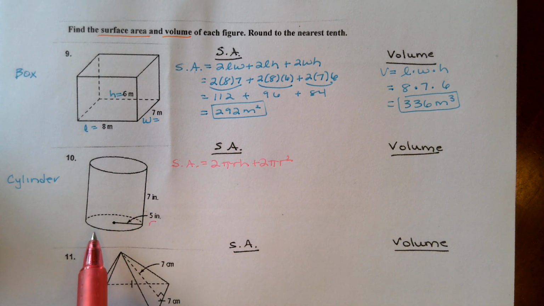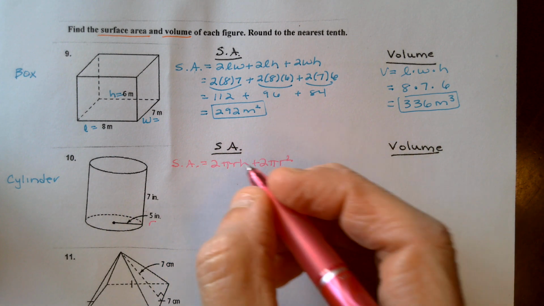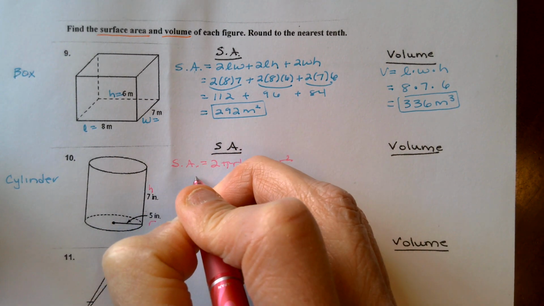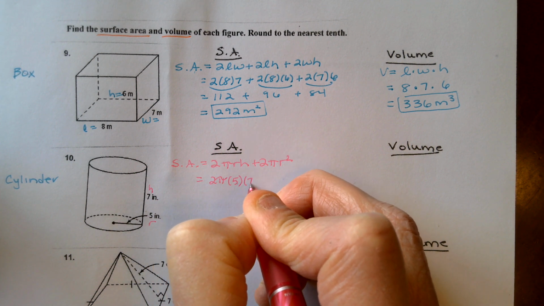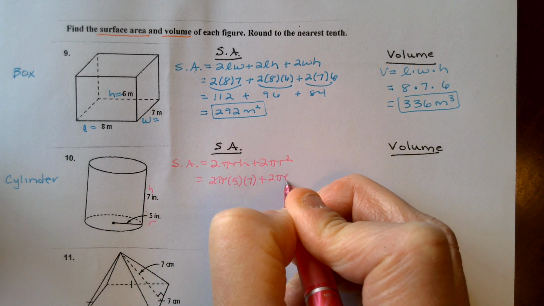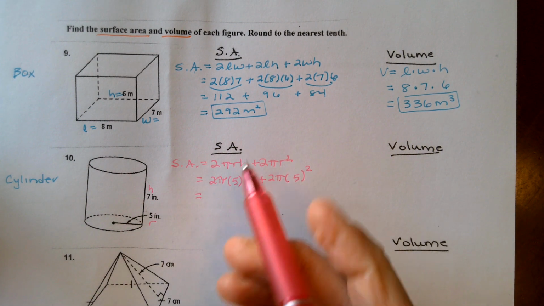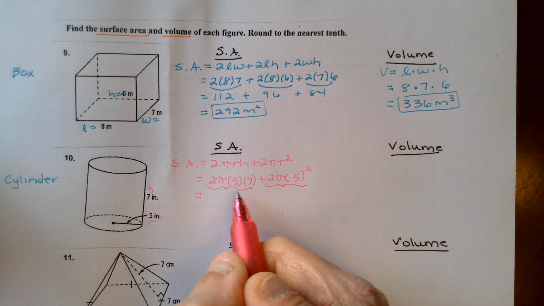If you're unsure ever on a test, like if it's the whole length of something and you're not sure, is it radius or is it all the way across, you can just ask me. I'm happy to clarify. And then here's my height. So plug them in. Equals 2 pi times 5 times 7 plus 2 pi times 5 squared. And again, you do this first, and then you do this, and then we add.